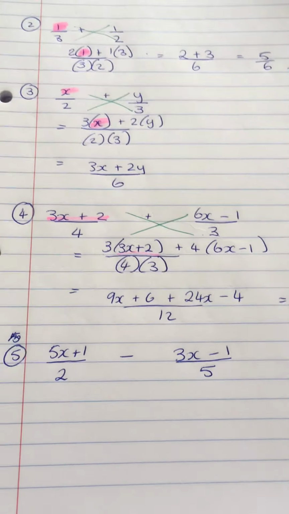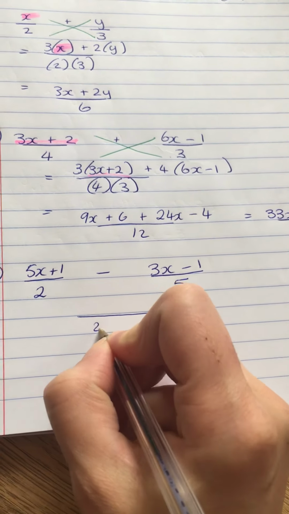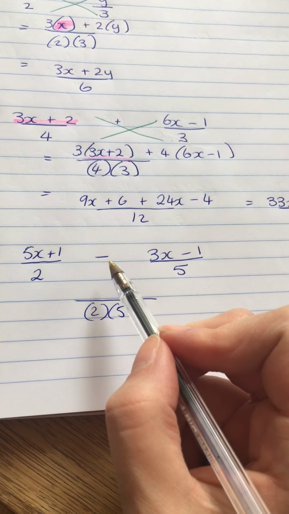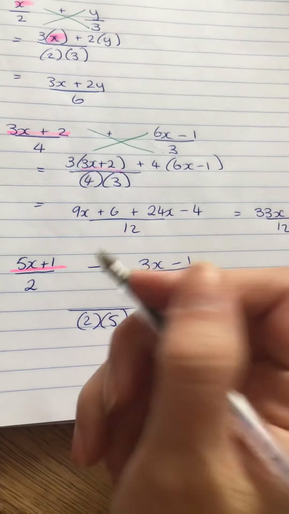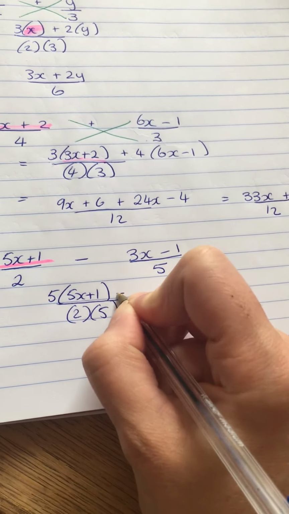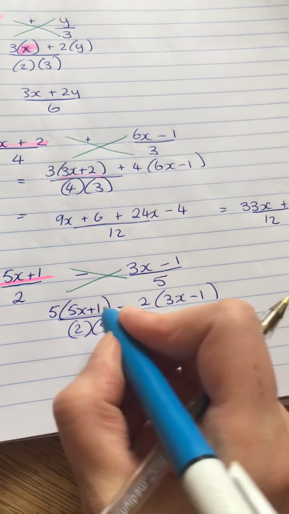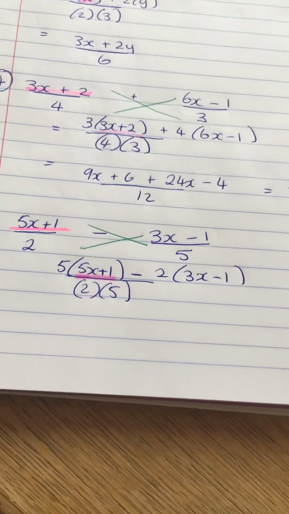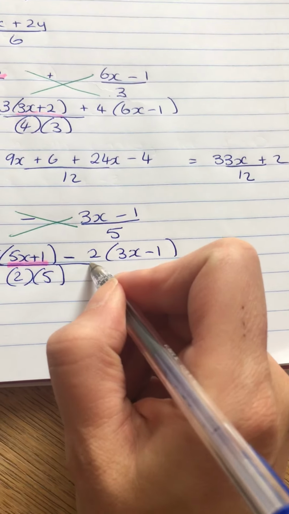And that's our final answer, 33x plus 2 over 12. The next one is subtracting, but it's the same method again. We put it over 2 by 5, multiplying the denominators. Because it's subtracting, this is why it's so important that the order is correct, so we've got into the habit of doing it for all of them. 5 bracket 5x plus 1 minus 2 bracket 3x minus 1. I cross multiplied like before, with the 5x plus 1 in the first bracket. If you had them the other way around, you'd get the wrong answer, so make sure they're the right way around.